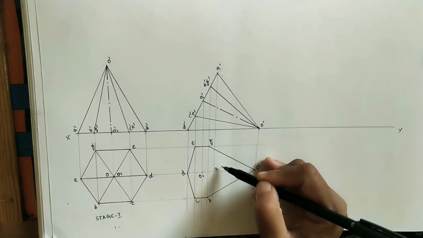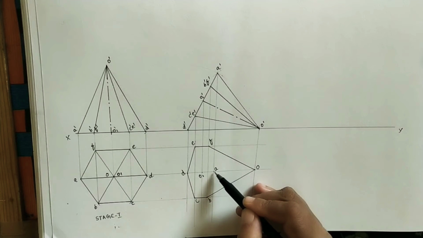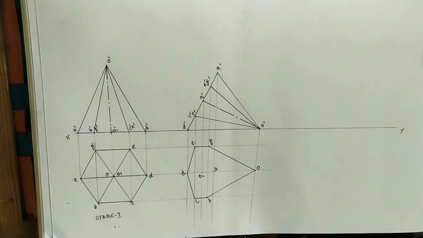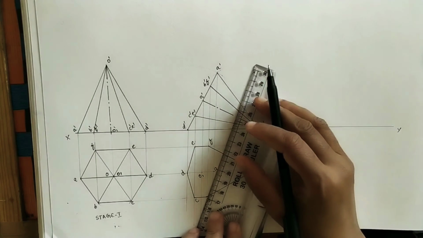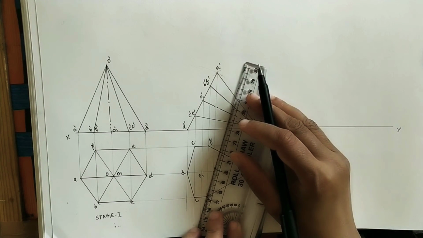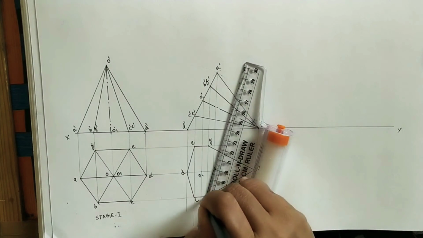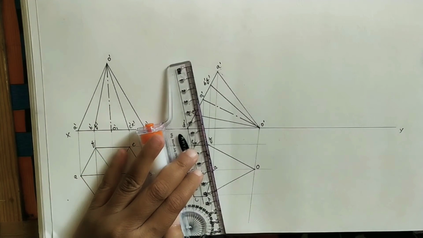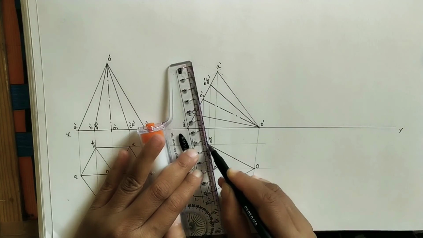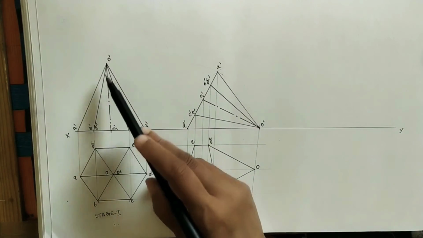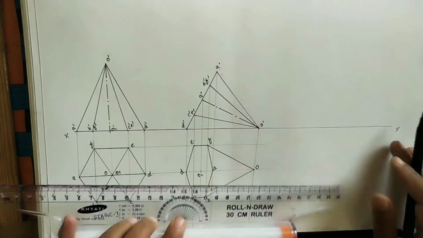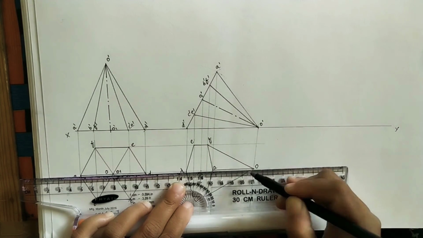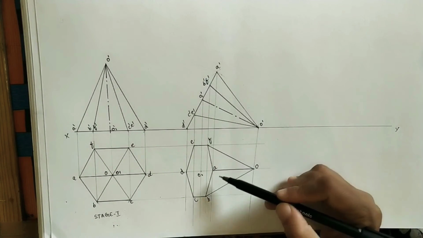So do here also continuous lines. A is joining with which points? A to B and A to F. Do the continuous line A to B and A to F and then A is joining to apex also. This is also continuous. From each point 3 lines are passing in the solid.